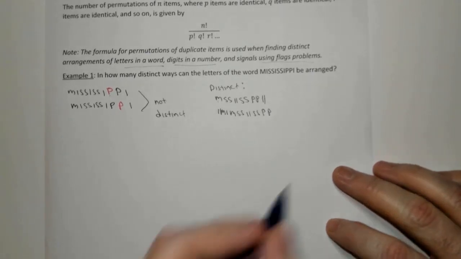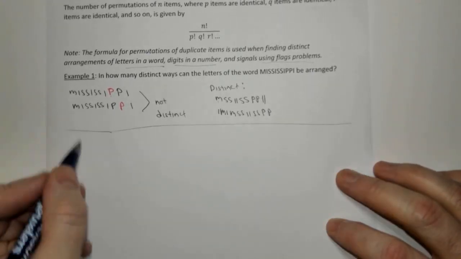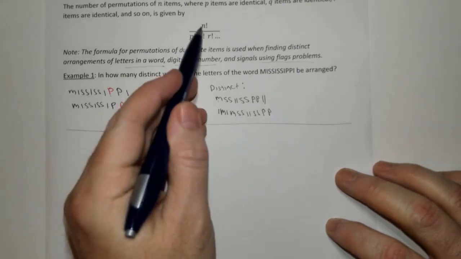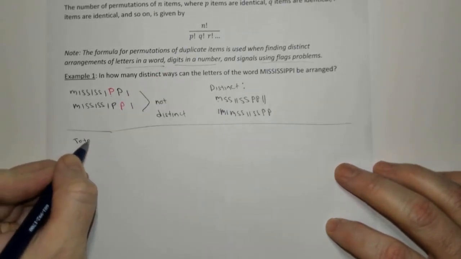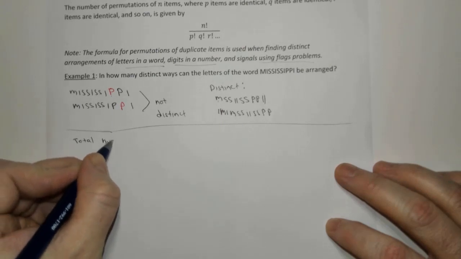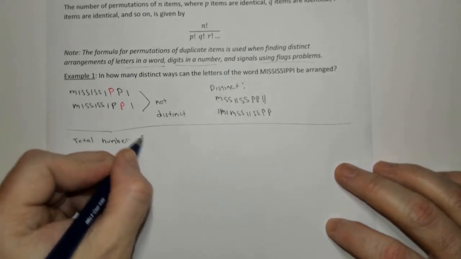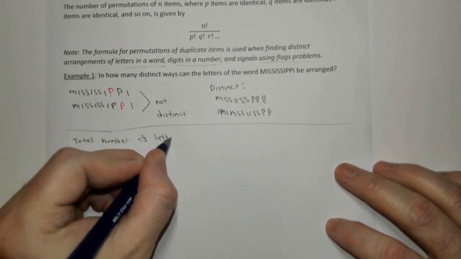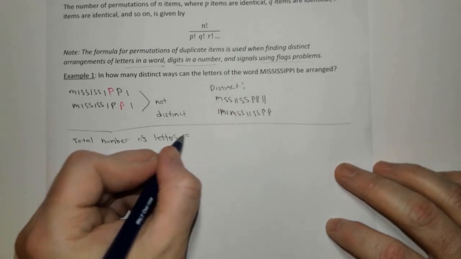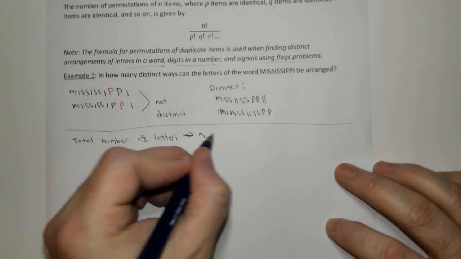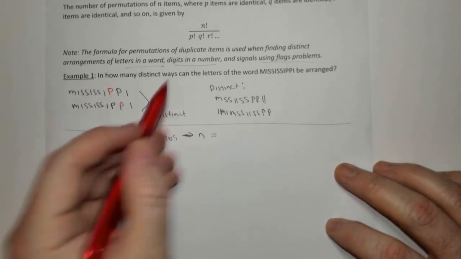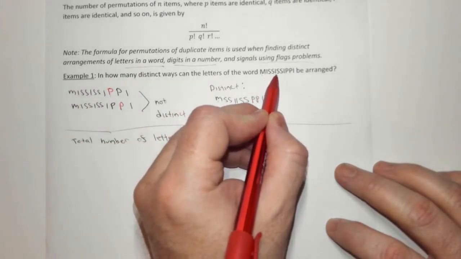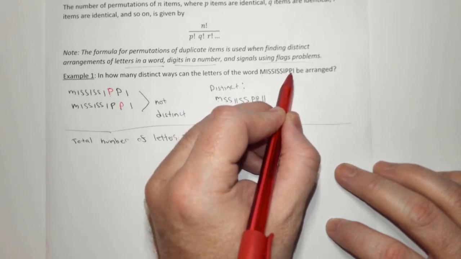So, the way we're going to work it is the number of things is n. So the total number of letters or digits or flags is our n. Okay, so in this case, n is 11. 1, 2, 3, 4, 5, 6, 7, 8, 9, 10, 11.